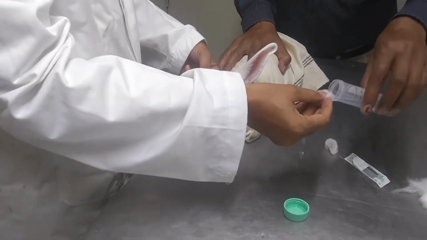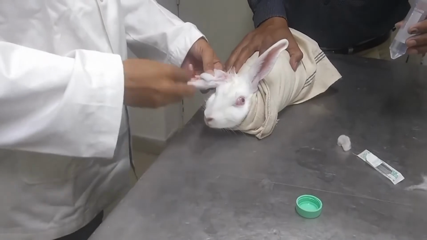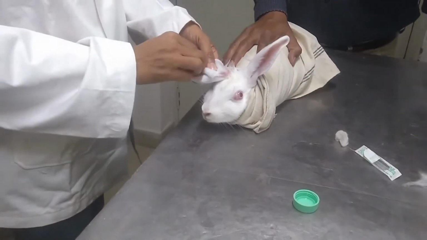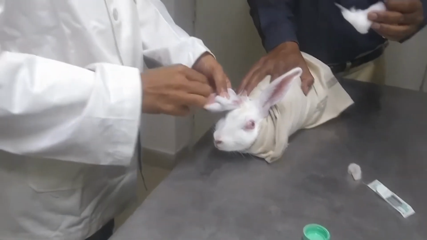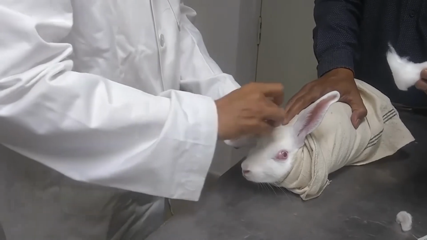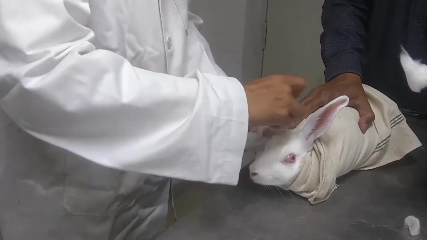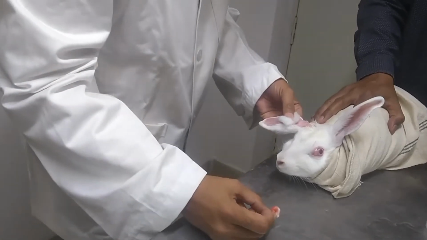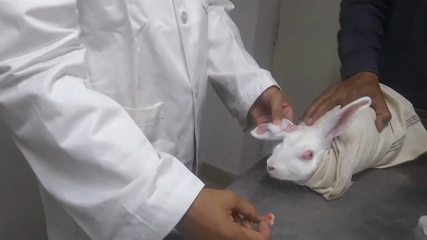Using sterile water, we wipe out all the blood here and there. If there is any spillage, we will wipe it all over using water so that the vein becomes cool and gets shrunk.